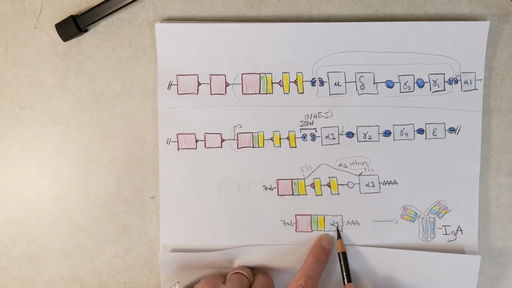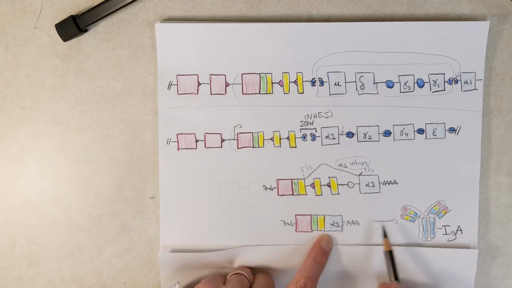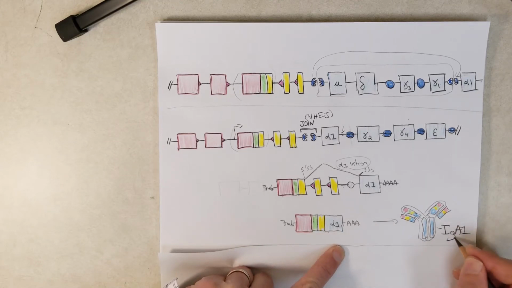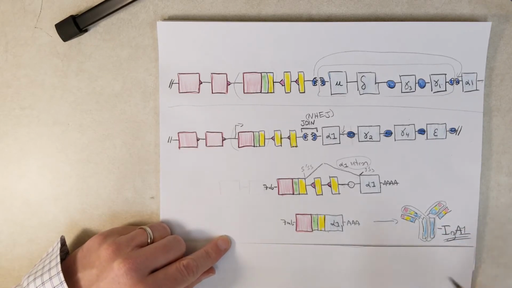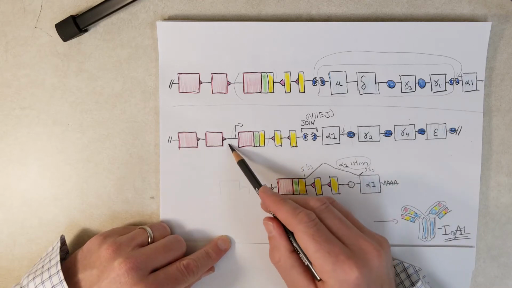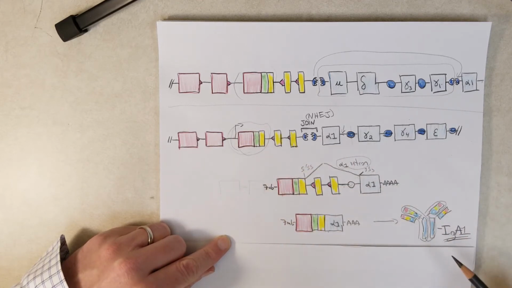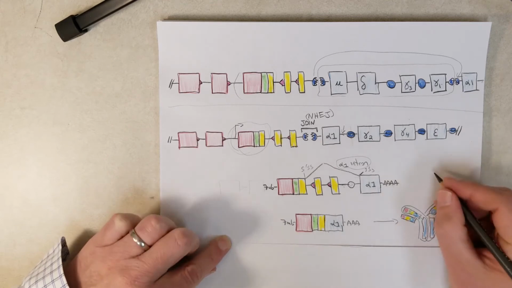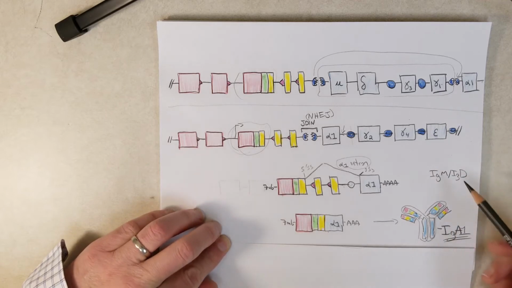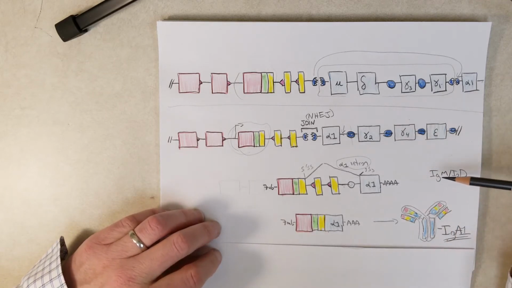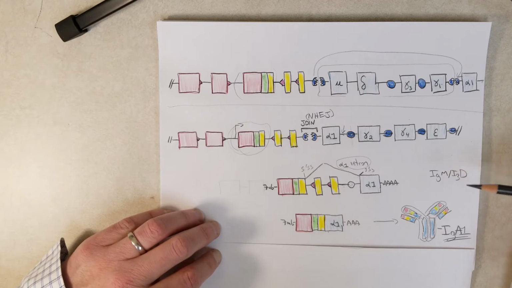And because the constant gene segment is the alpha 1 type, this is an IgA1 isotype for this antibody. Now note that the variable regions were unchanged by this class switching process. So IgM and IgD, which were the antibodies produced by this cell before it underwent class switch recombination, recognize the same antigen as this IgA1 antibody, which is now formed by the cell after class switch recombination.